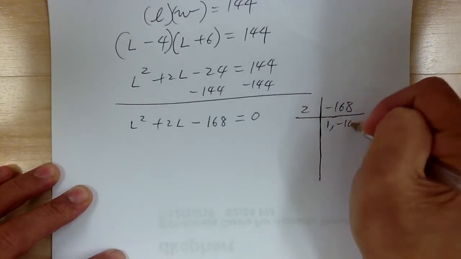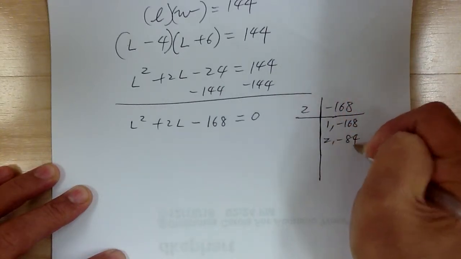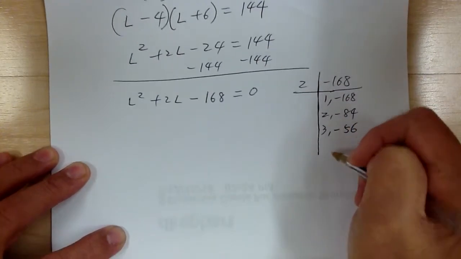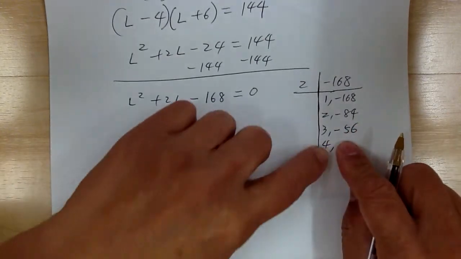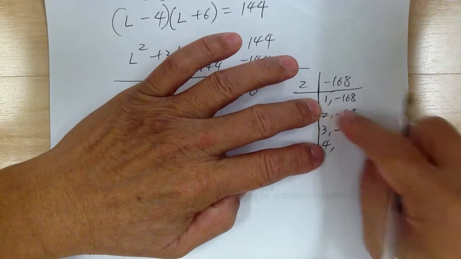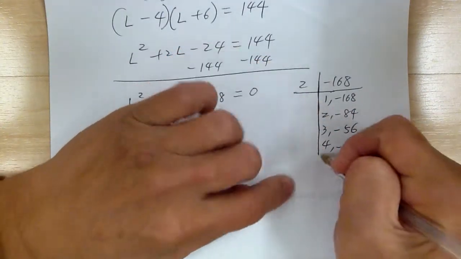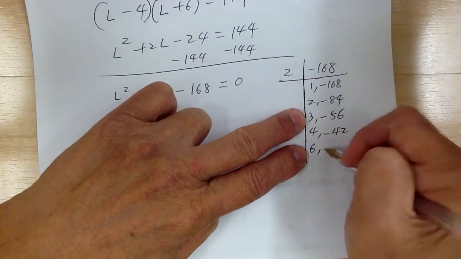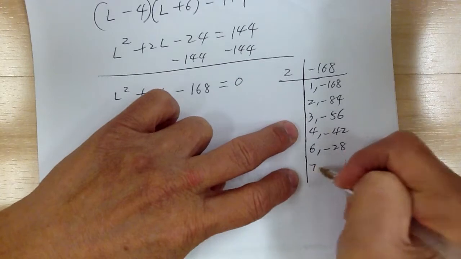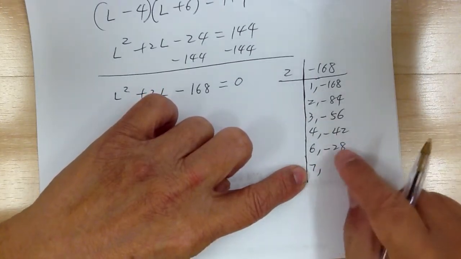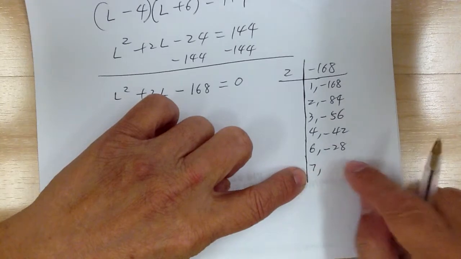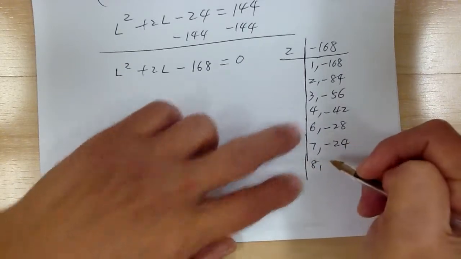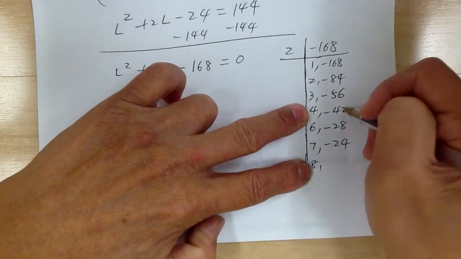So 1, comma, negative 168. 2, comma, negative 84. 3, comma, negative 56. 4: once you get 4, you can see this would be twice as that, so it would be half of that, minus 42. 5, cannot. 6, use a 3, this is twice as that, so it would be half of that, minus 28. 7: you can see this is 4 times that, so it would be 24. 8: use the 4, this is twice as that, so this would be half of that.